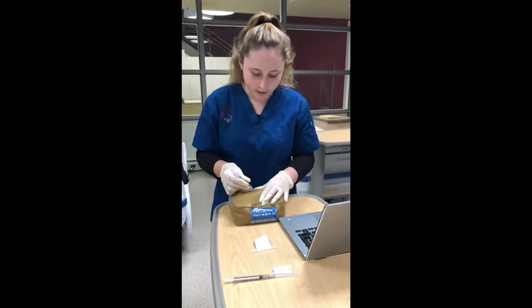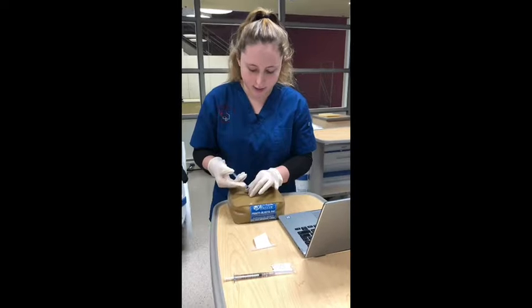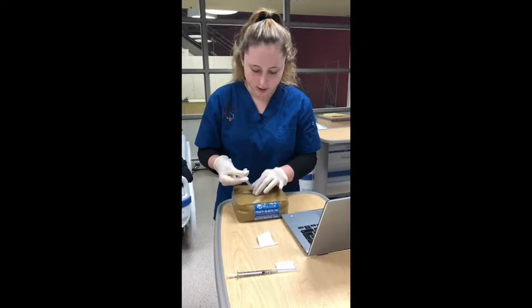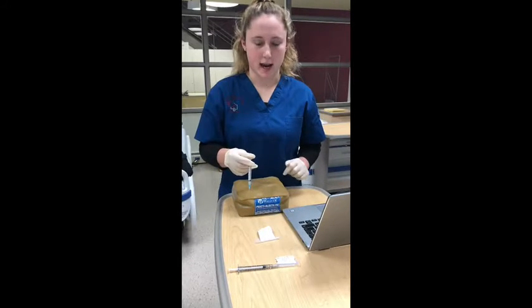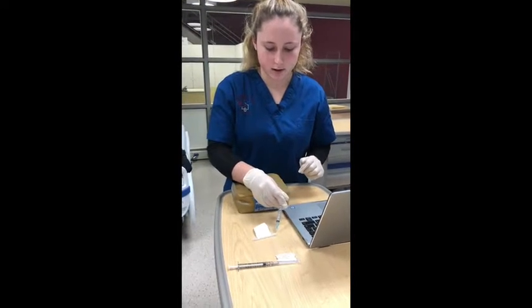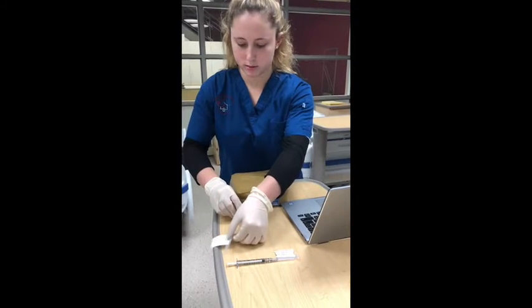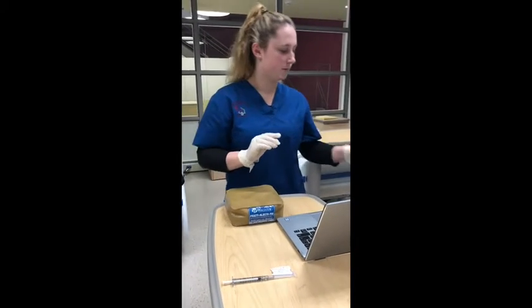And then I just wanna let go and stabilize my needle, and then I can inject. And then I will remove it. And I wanna make sure that I am recapping my needle for safety. And I would be disposing of it in the sharps bin.